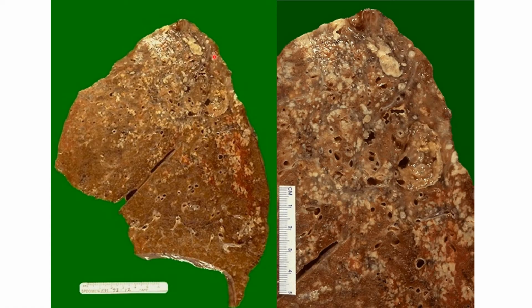This is a feature of granulomatous inflammation. In the lung, you can see there are areas like these yellowish collections that occur not only here but in many parts of the lungs, and a closer view of it shows that this is composed of caseating necrosis. You can see it's a caseating necrosis because it's yellowish in color.